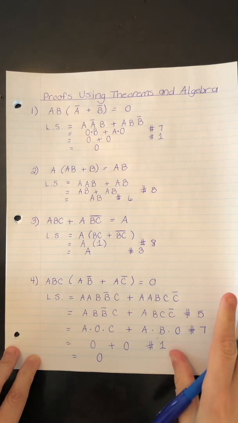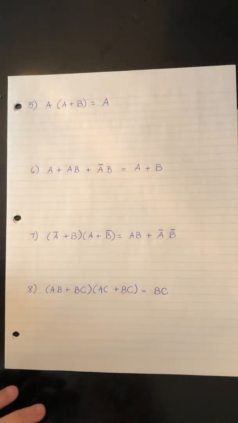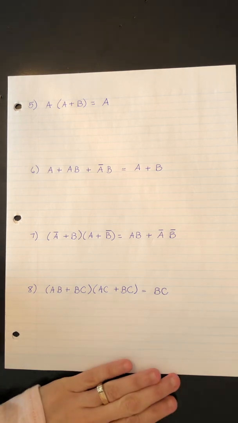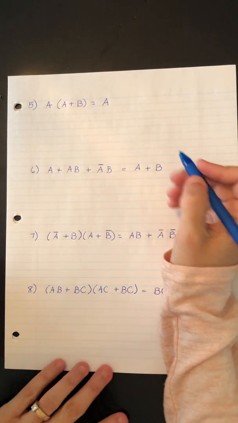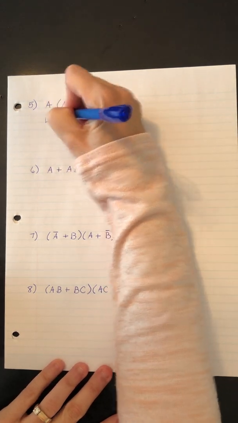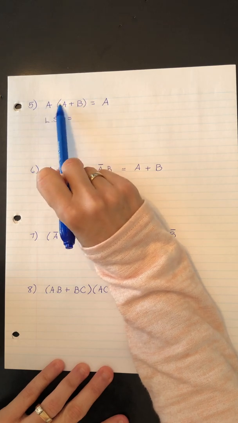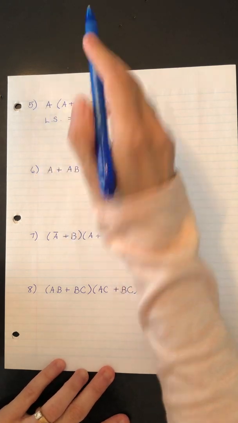Okay, so let's continue. I'm going to do 4 more with you here. So let's take a look. This is problem 5, left side. So we've got the bracket. Let's open it up. So we're going to get A times A plus A times B.